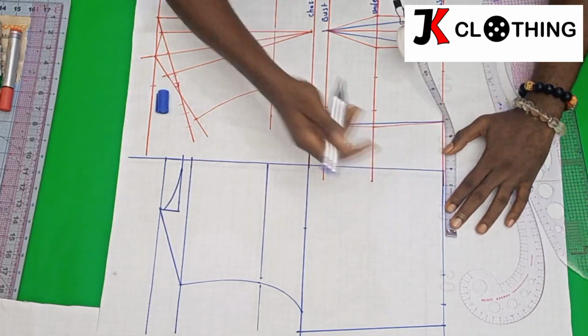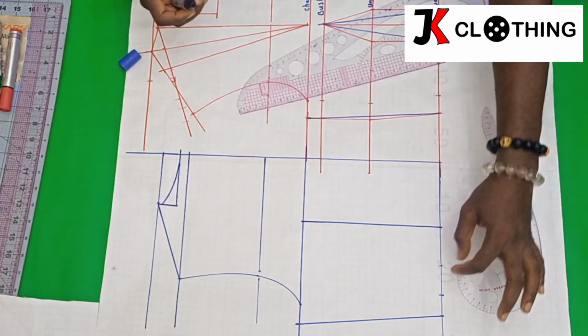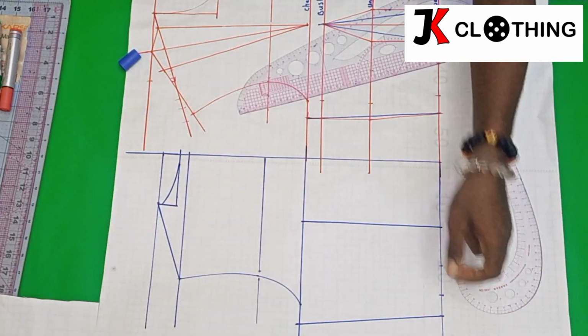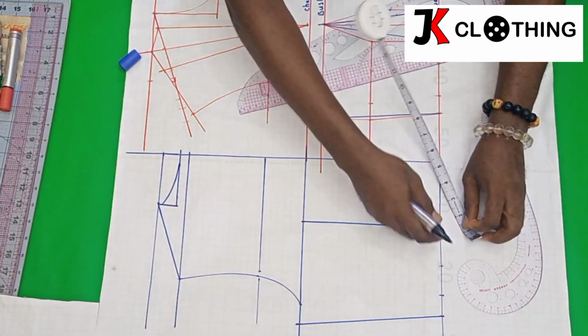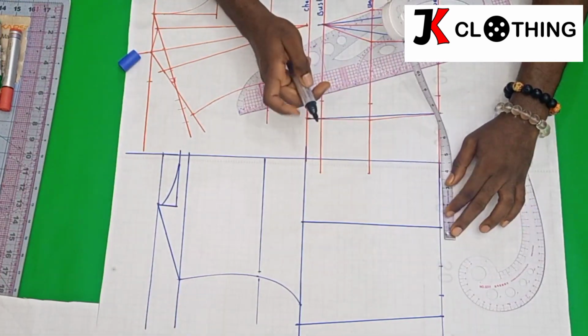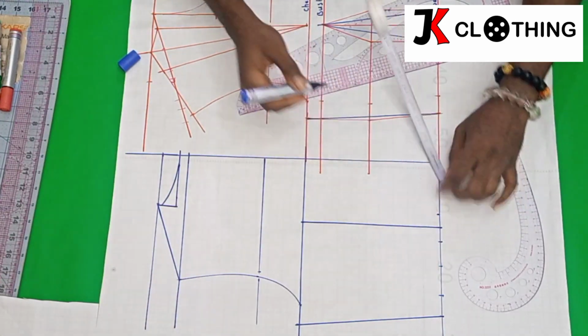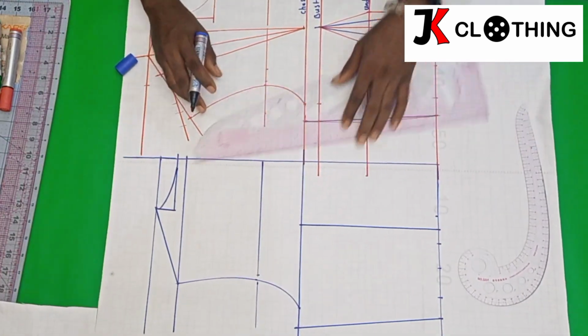We mark the same thing on the waistline. The dart allowance we added to the waist was 1.5. And so this being the midpoint, we'll do 3/4 on both sides. And join each of them to this point.